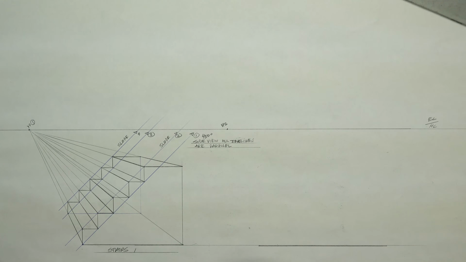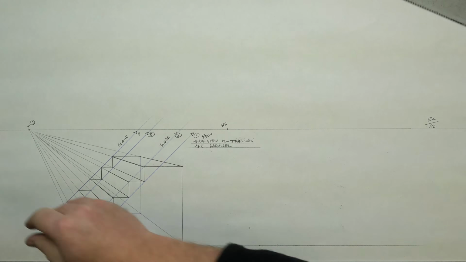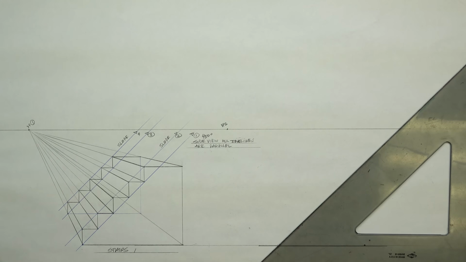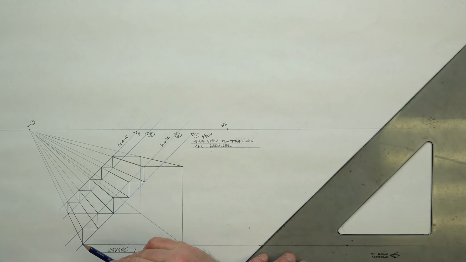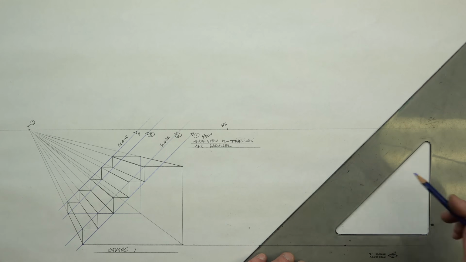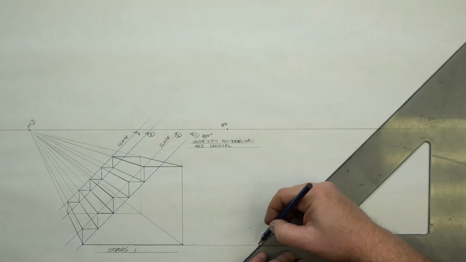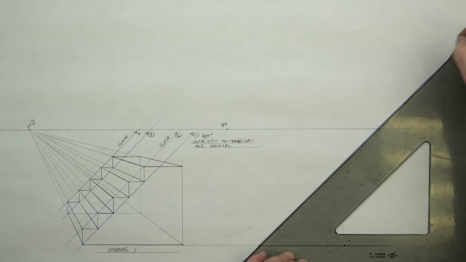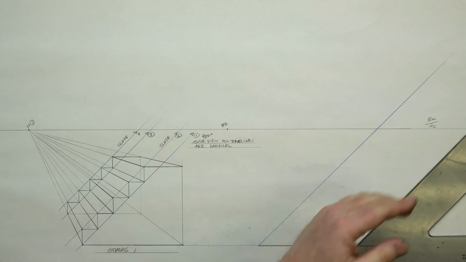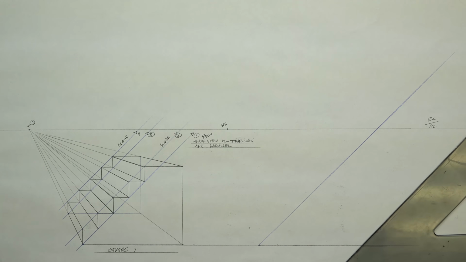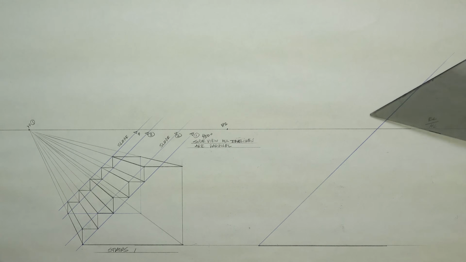Now we're going to still go with our 45-degree slope, and so I get out my 45-degree triangle and my blue or colored pencil. You can use a lighter pencil if you want, and I'm just going to recreate this slope we did here. Okay, there we go. And we'll come on through. We're going to go up higher because we're going to bisect and go up higher than certainly our horizon line.